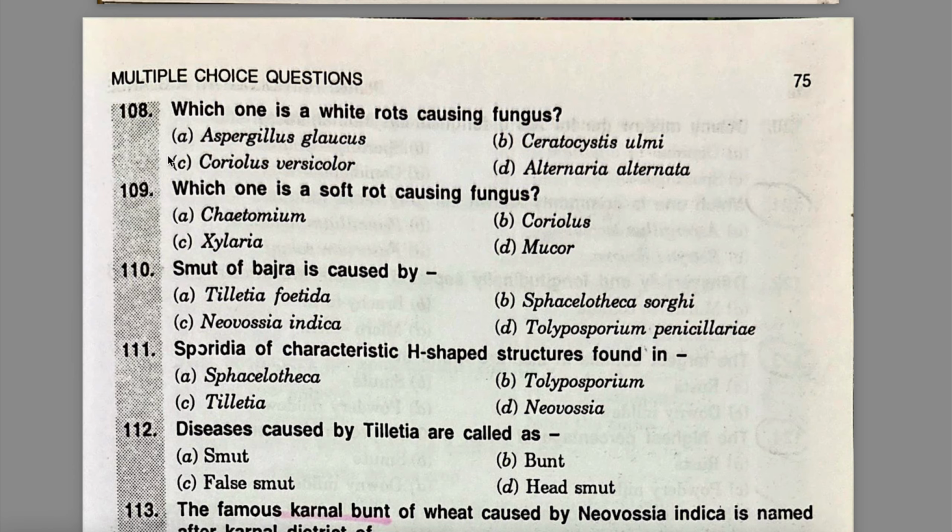Answer option C. 109. Which one is a soft rot causing fungus? Chaetomium, Coriolus, Daedalea, or Mucor? Answer Chaetomium. 110. Smut of bajra is caused by Tilletia foetida, Sphaerotheca sorki, Neovossia indica, or Polyposporium penicillariae?